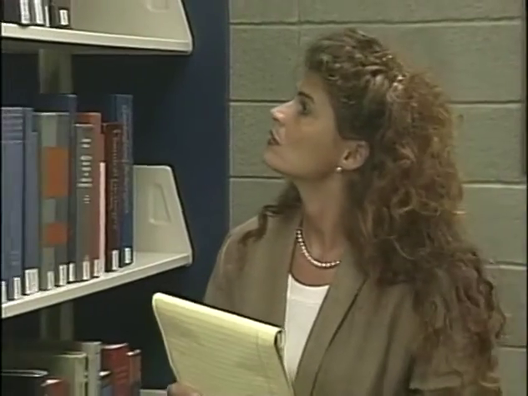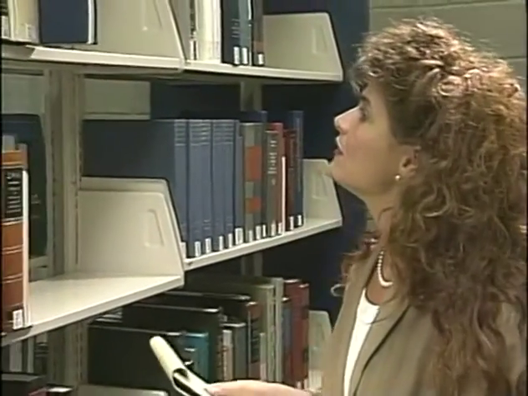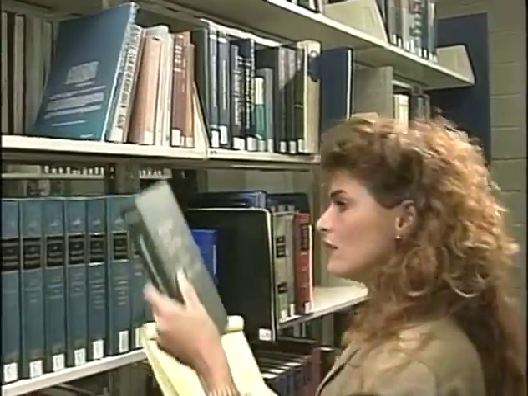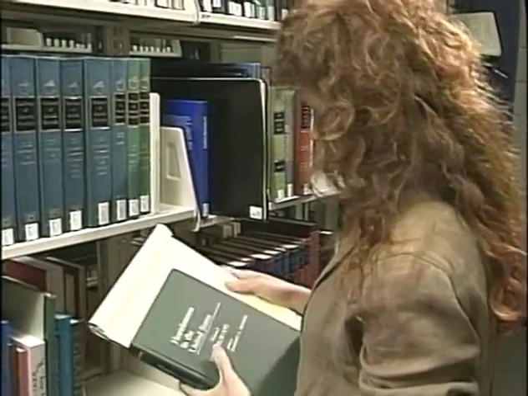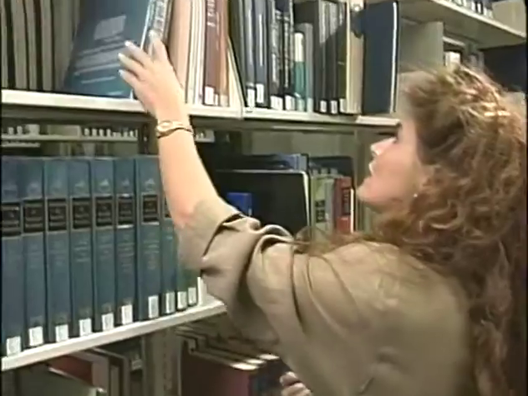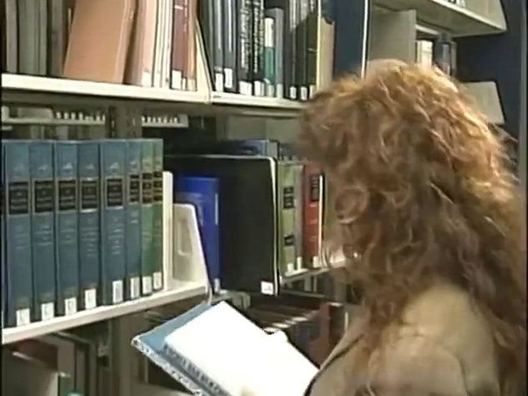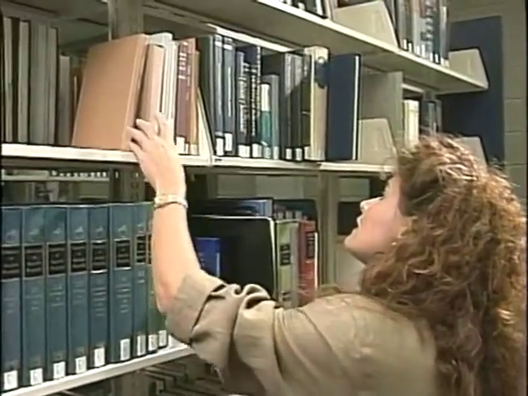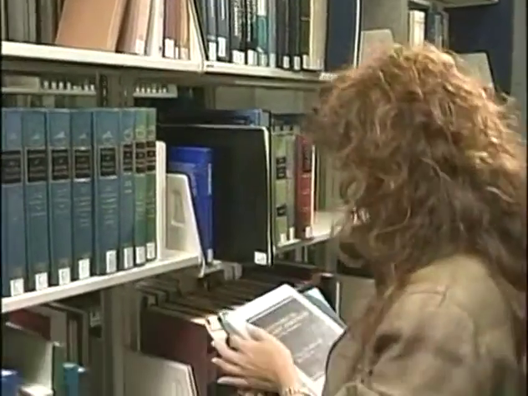Within secondary research, there are 2 types of resources, secondary and primary. Sound confusing? Here, let's take a look. Primary resources are books, articles, and other materials written by the actual researcher. For example, a book by Freud would be a primary resource. Secondary resources are those materials written about the researcher. So a book about Freud or his theories would be considered a secondary resource.